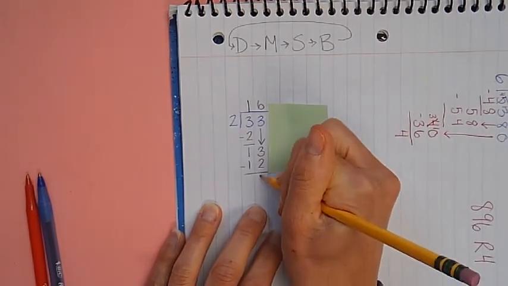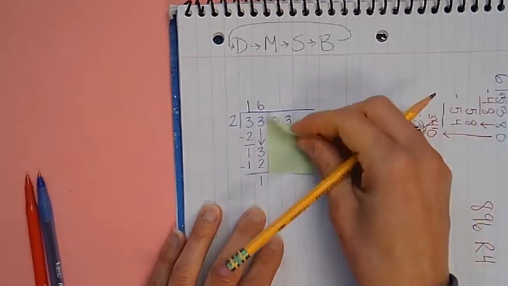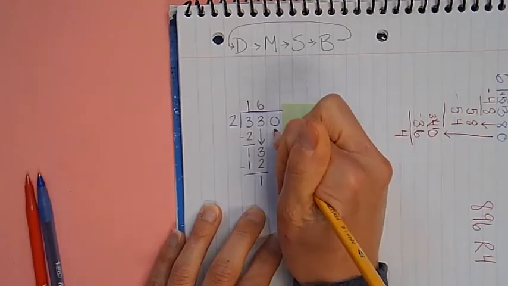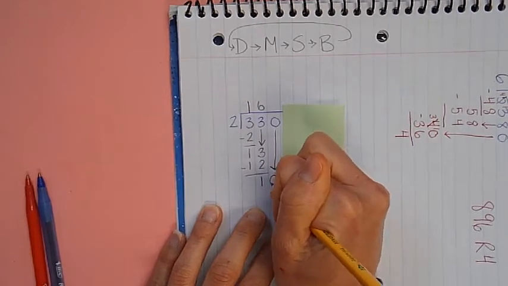3 minus 2 is 1. 1 minus 1 is 0. So I did my subtraction. Now I move on to the next step, which is bring down. And it is a 0.